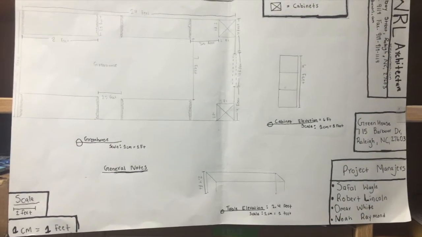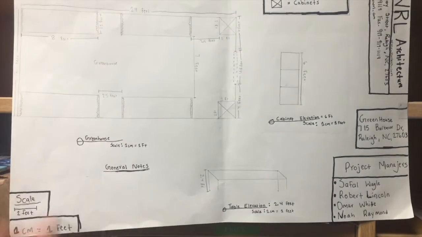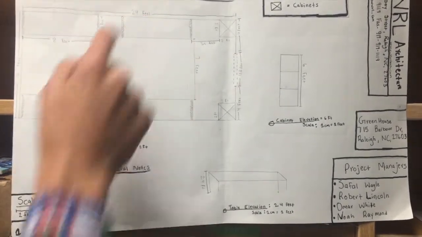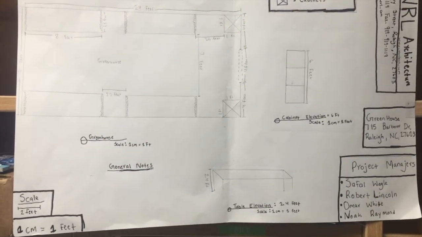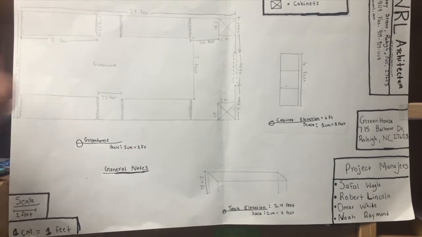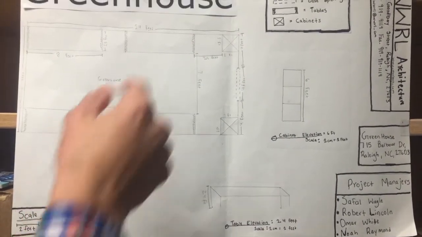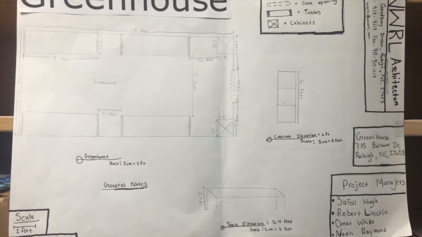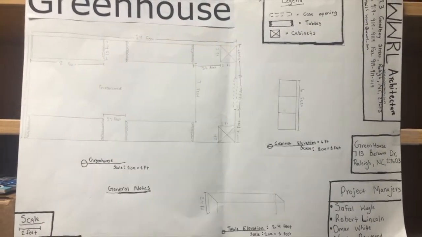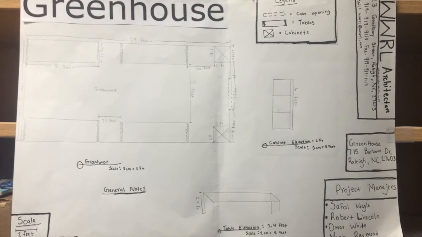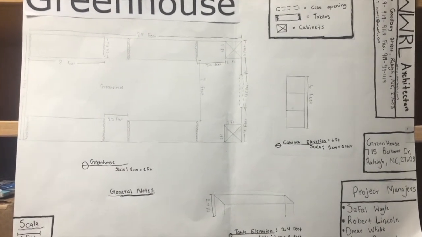So this is our scale drawing for our greenhouse. And this rectangle is a quadrilateral. These 4 rectangles are quadrilaterals, and these 2 squares are quadrilaterals, and they're quadrilaterals because they have 4 sides. And this big rectangle is a rectangle because it has 4 right angles and 2 sets of parallel lines. And the same thing for these 4 rectangles, and these 2 squares are squares because they have 4 right angles, and all the side lengths are the same.